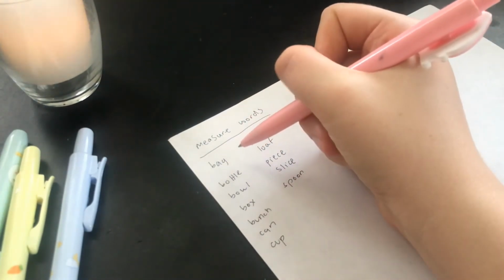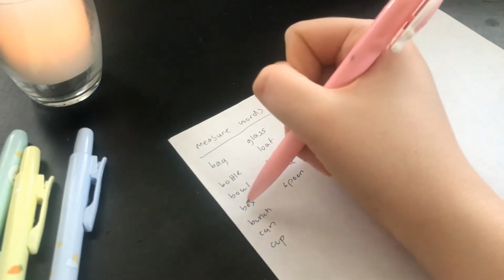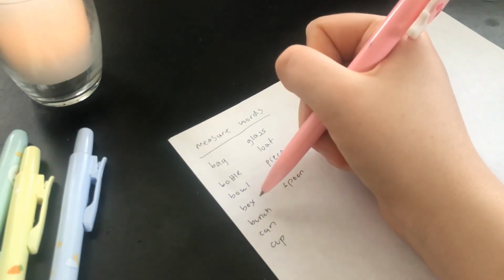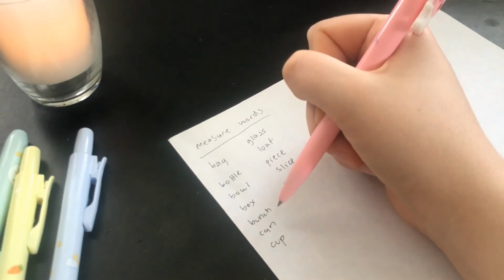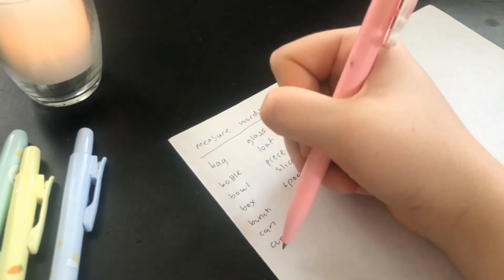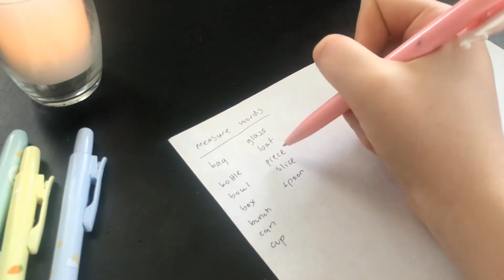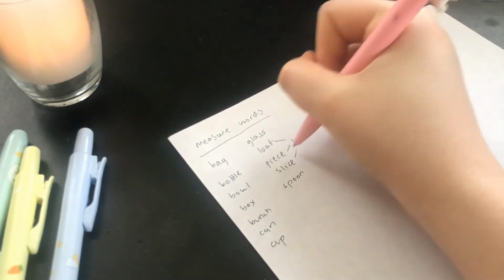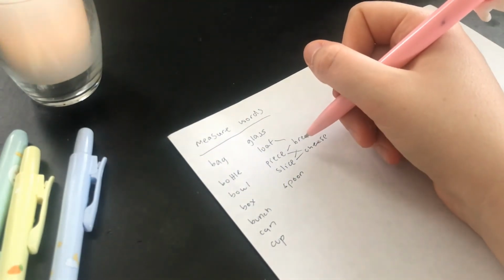So you could say a bag of rice, a bottle of water, a bowl of soup, a box of pasta, a bunch of snow, a can of milk, I guess condensed milk comes in a can, a cup of tea, a glass of coffee, a loaf of bread, piece of bread or a slice of bread. These all can talk about bread. And piece and slice can talk about cheese. A spoon of honey. Okay, good job.